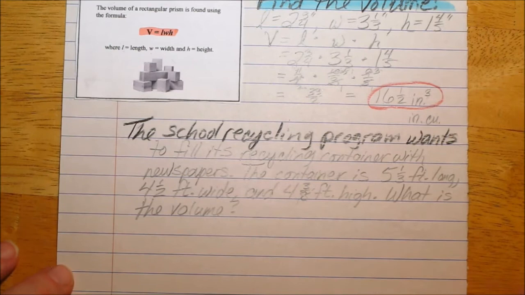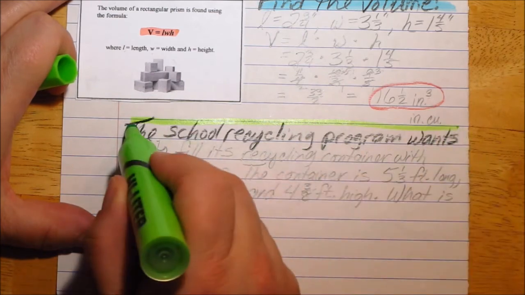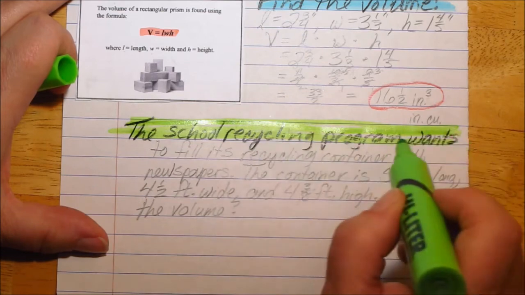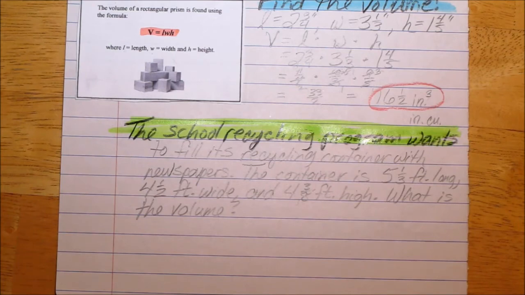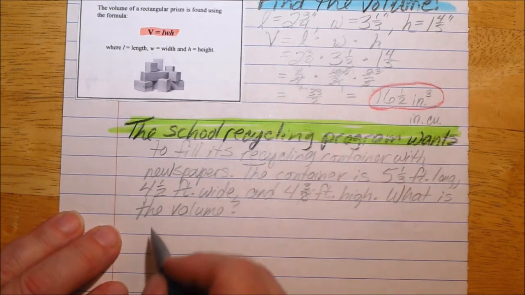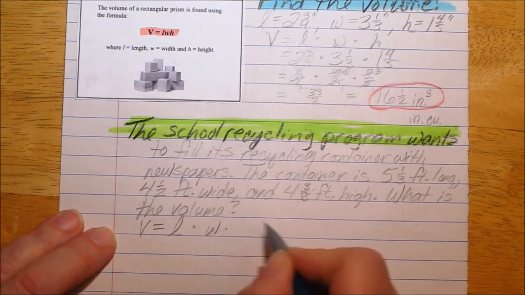What is the volume? All right, so I'm going to take my green highlighter and just highlight this first line, make it stand out. All right, here's what we're doing. So the school recycling program wants to fill its recycling container with newspapers. The container is 5 1/3 feet long, 4 1/2 feet wide, and 4 3/8 feet high. What is the volume? So to figure this out, the first step that we need to use is write the formula. So volume equals length times width times height.